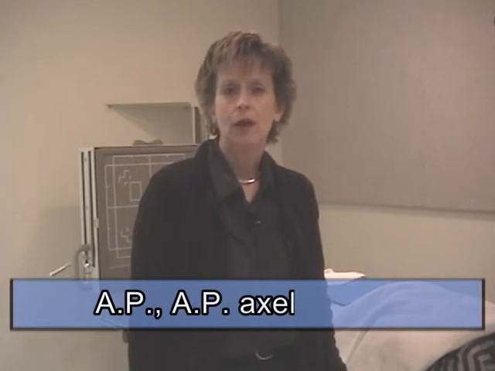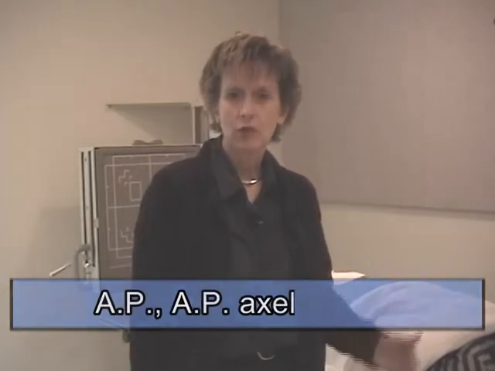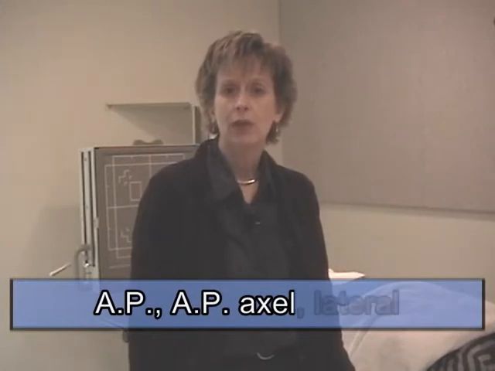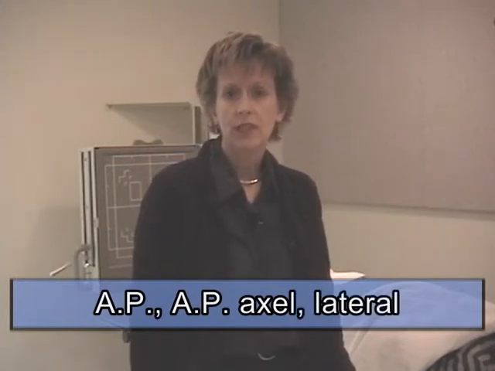A partial skull would consist of an AP axial. Some techs who have trained in previous years may refer to that as a Town. Newer textbooks will refer to it as an AP axial. And then we will do a lateral. For a full procedure, you would do an AP and a PA, an AP axial, and both laterals. That would be the difference.